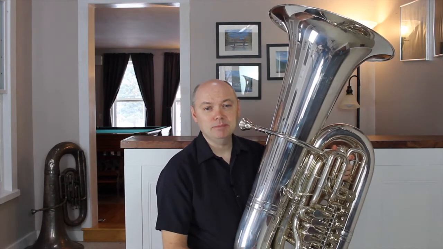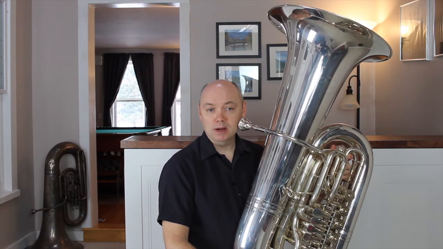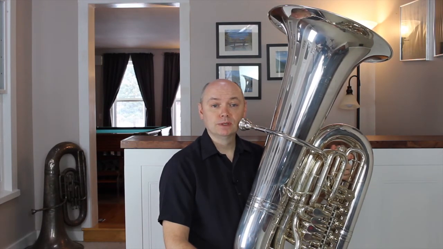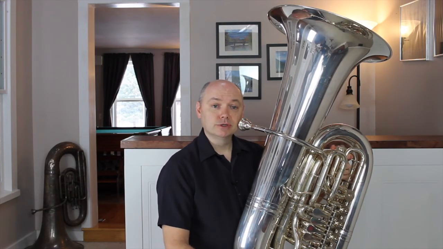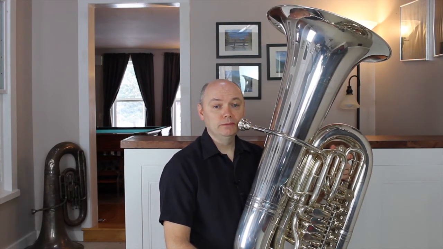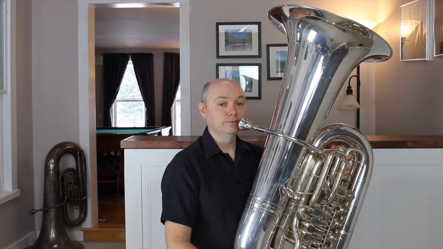The anchoring of the top lip will help ensure proper embouchure placement and formation. If a player anchors on the bottom, it will promote an upstream embouchure and place unwanted strain on the jaw.